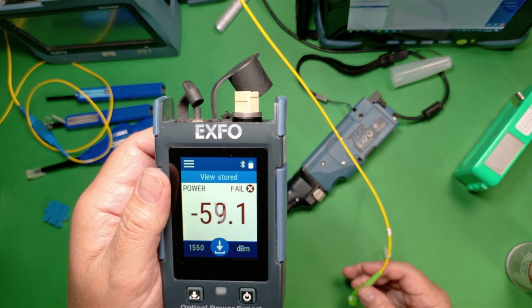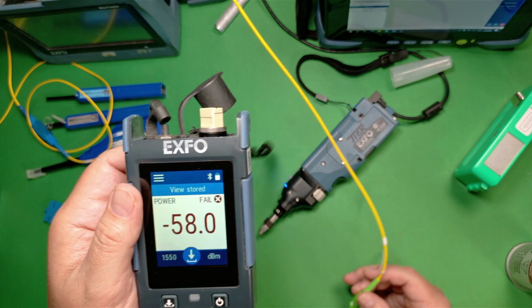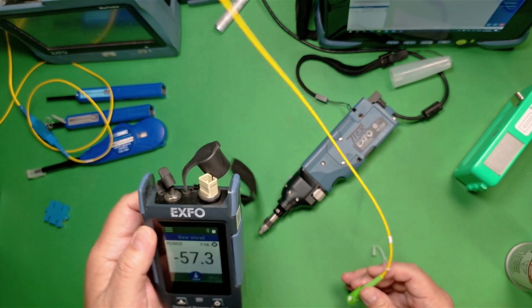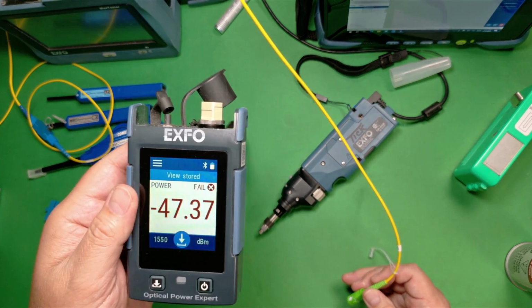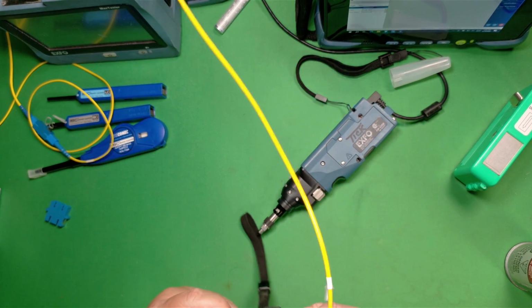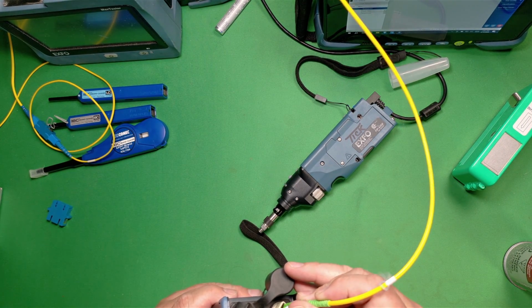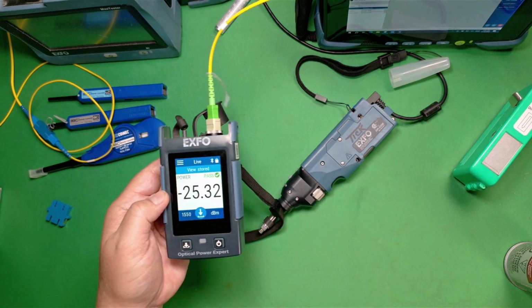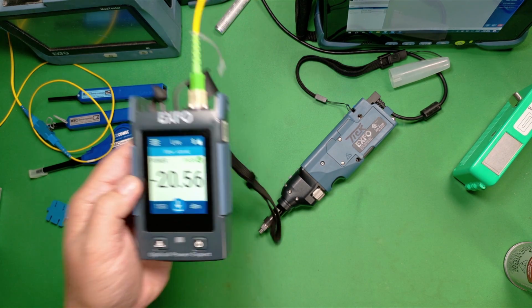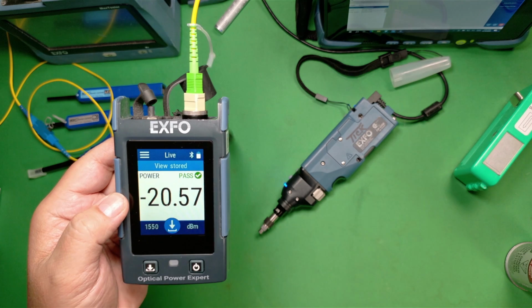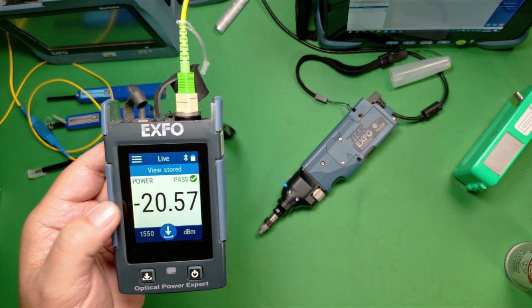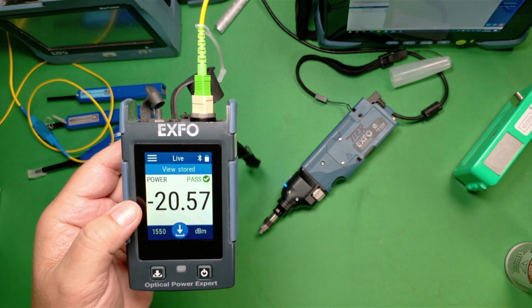I have this set for 1550, which is what I have for this. If you're doing 1490, you set it for 1490. If it's 1577, you can set it for 1577. So in this case, I've inspected it and cleaned it, and I plug it in, and I'm reading minus 20 dBm of power, which for a standard PON system is fine, right? Is fine.